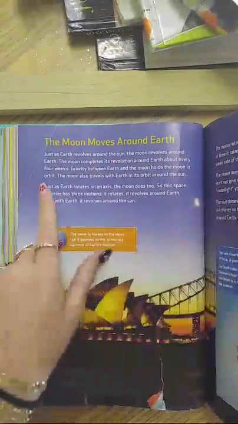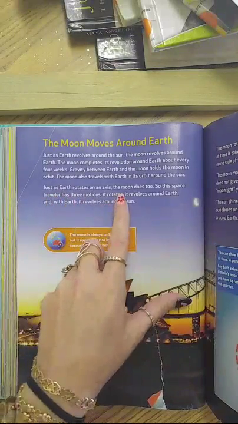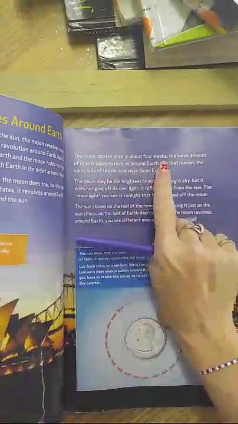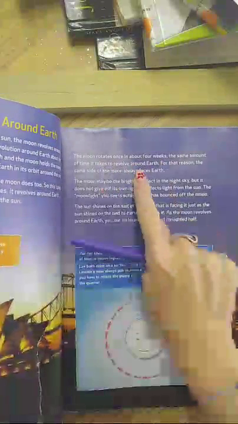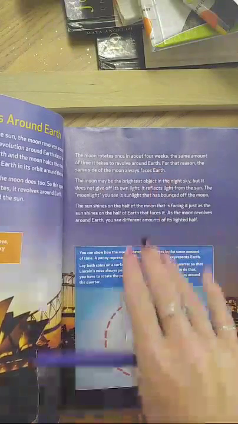And this is the really important part. The moon moves around the Earth. It talks about rotation and revolution. It talks about that the Earth rotates on its axis, and so does the moon. It also talks about that it rotates once every 4 weeks, which is about the time that it takes to revolve around the Earth. So revolution and rotation for the moon are both 4 weeks or about a month.